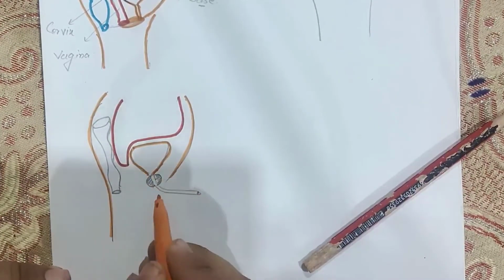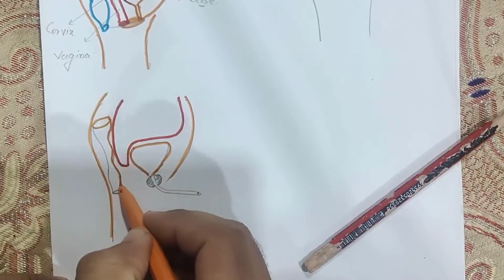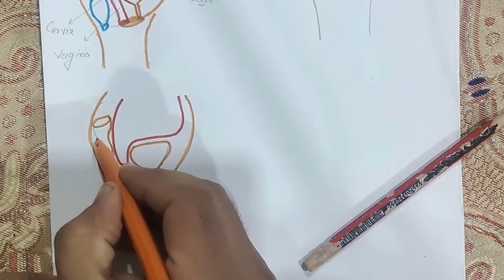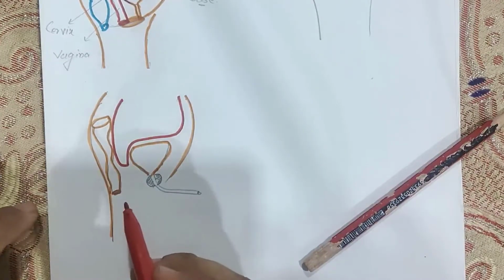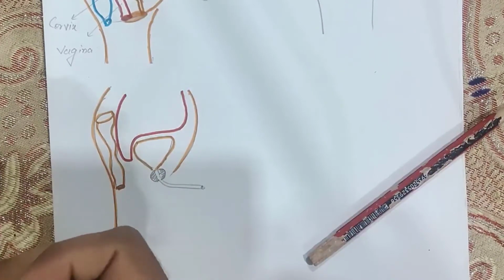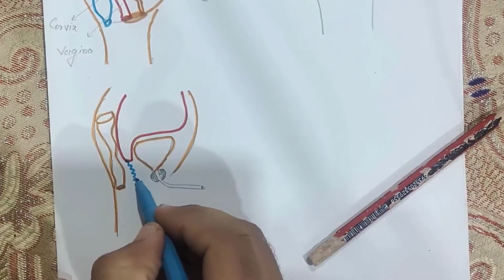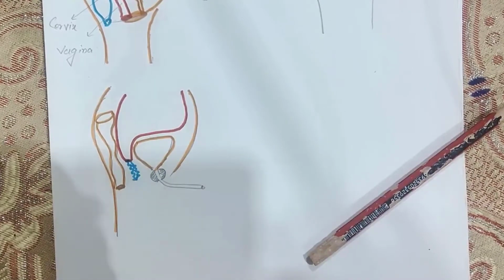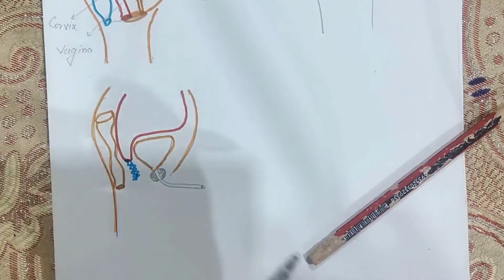From this diagram we will see many things, right? And this is the last part of your large intestine, which we call the rectum. Okay, now look carefully. Here is a very important structure hanging there, right? And it should not be forgotten. A very important structure in case of males is hanging there. Now let us name all these structures.